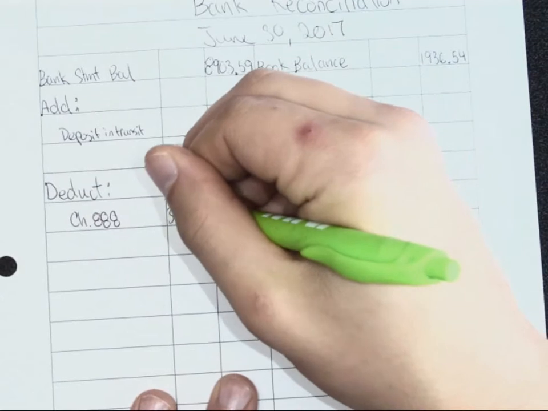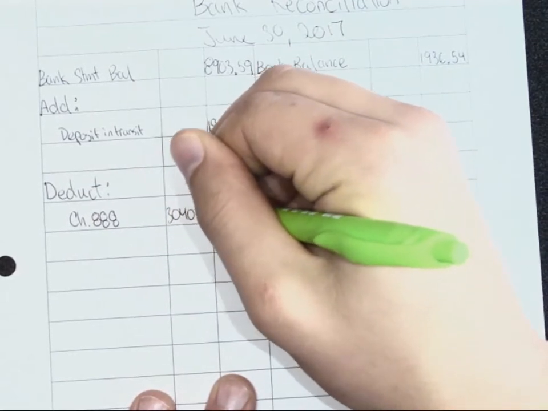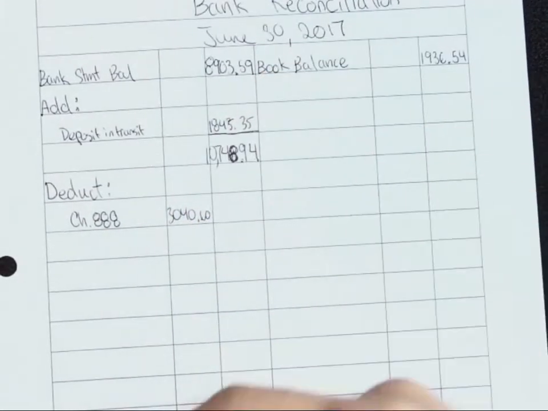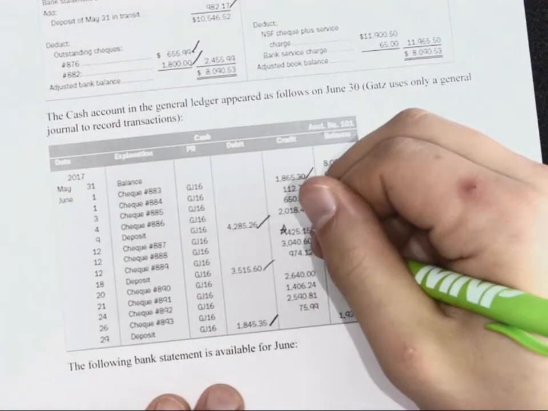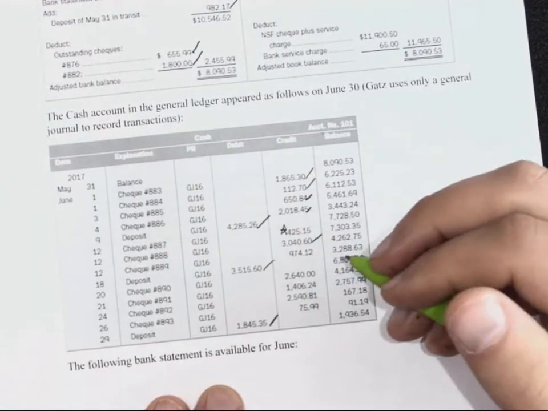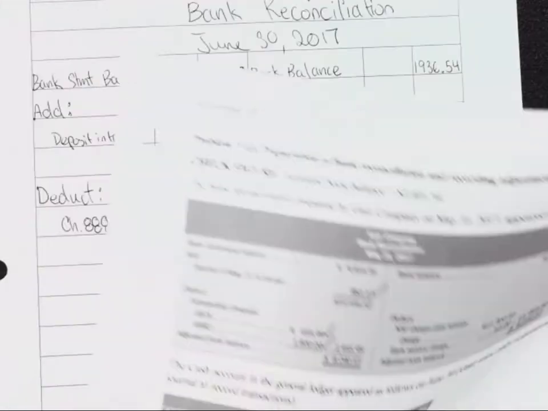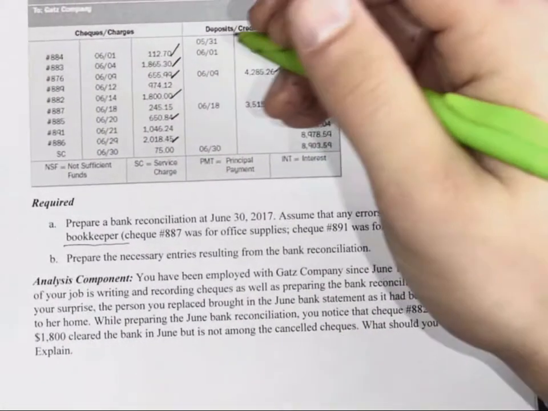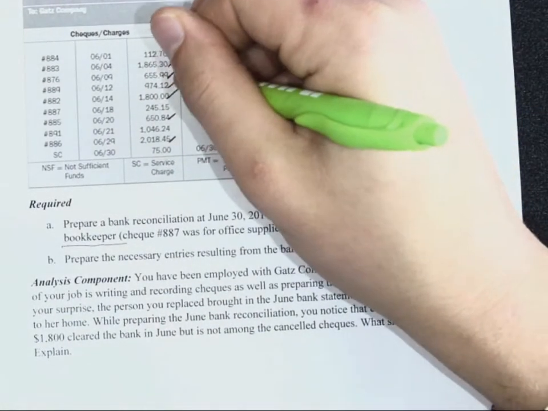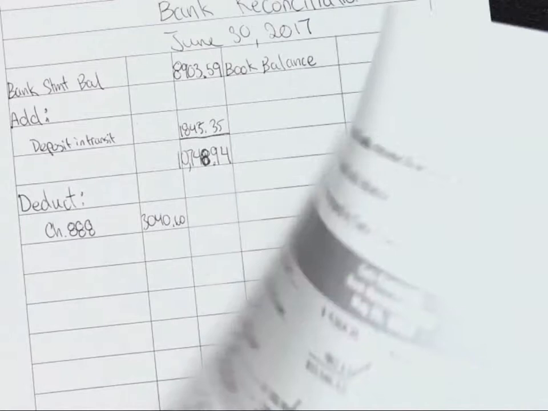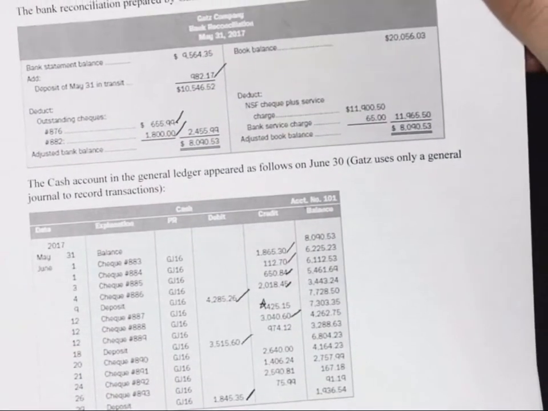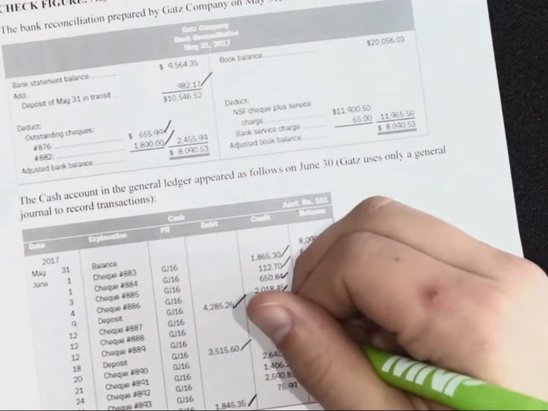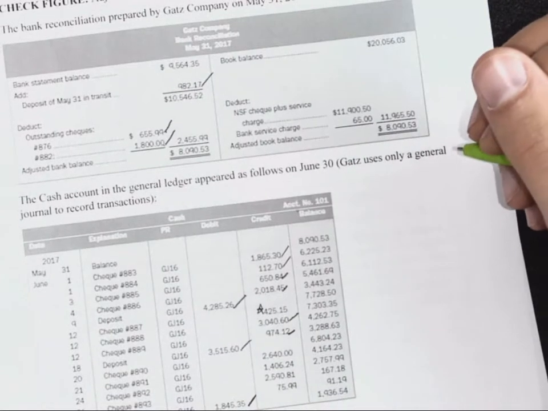And we can mark it cashed. Check 889 for $974. Yeah, it is cleared. Check 890 for $26.40.